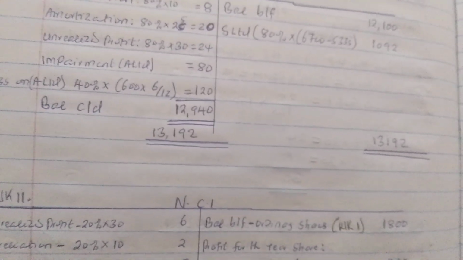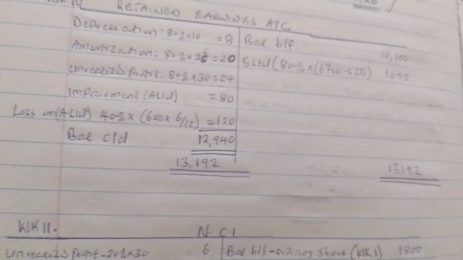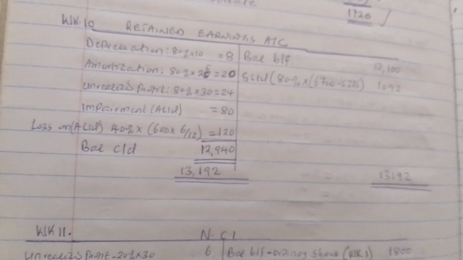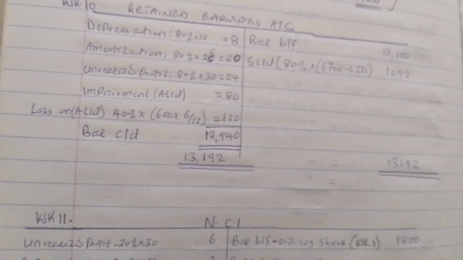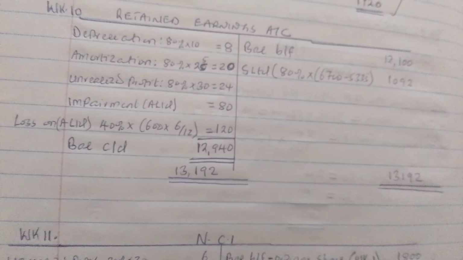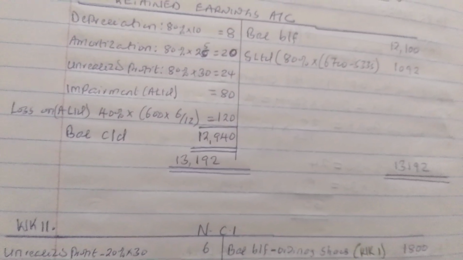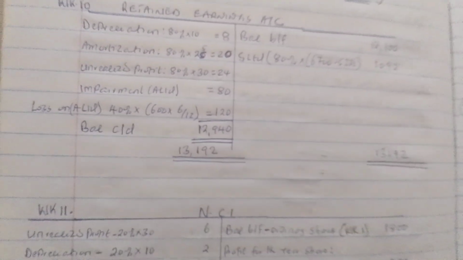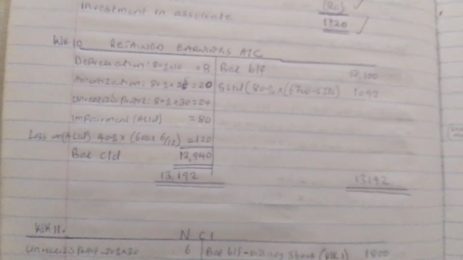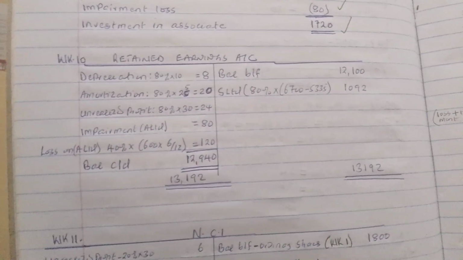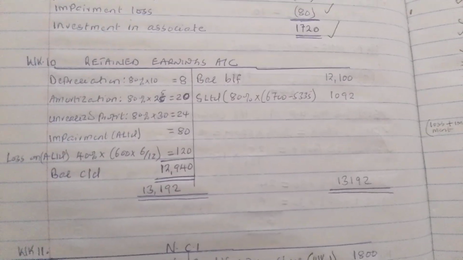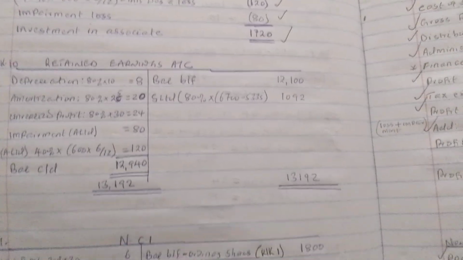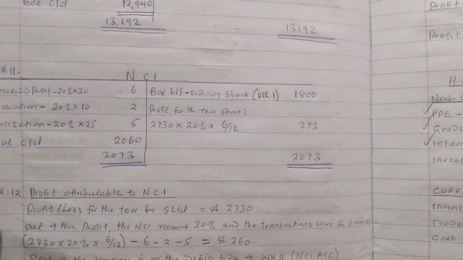Then impairment of A Limited, we are told there was impairment in the associate of 80. Then we are sharing a loss from the associate, a loss of 600. So out of this 600, we are sharing 40% of that, for half a year, we get 120. So the balance carried down will be 12,940. That balance carried down is very important. So that is the retained earnings account. Then NCI, we are just taking the balances.